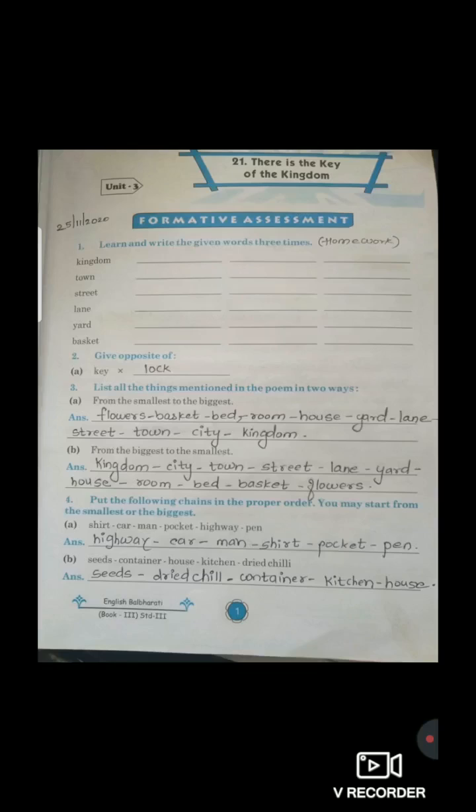As you can see, the space, the lines are given in your combined book. So you have to write the new words 3 times. It's copywriting. Next, it's yard. So students, the word yard you have to write 3 times. Next, the last one, it's basket. That word also you have to write 3 times.